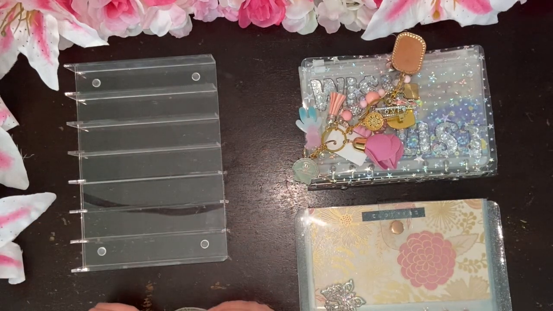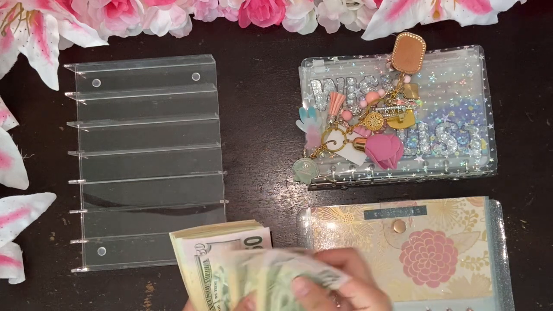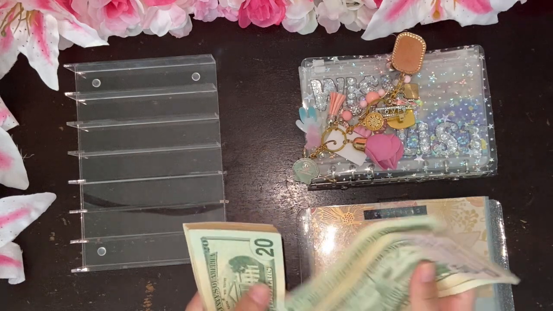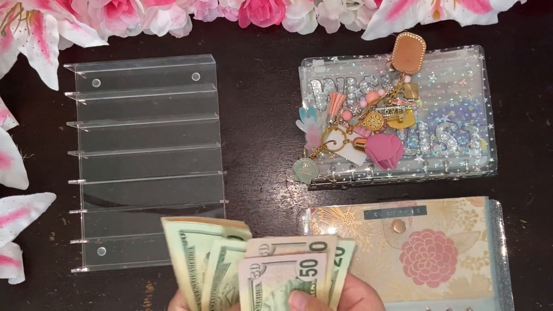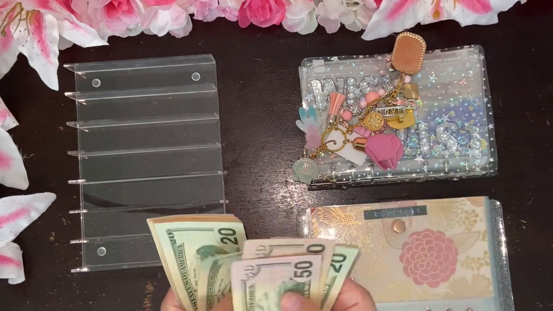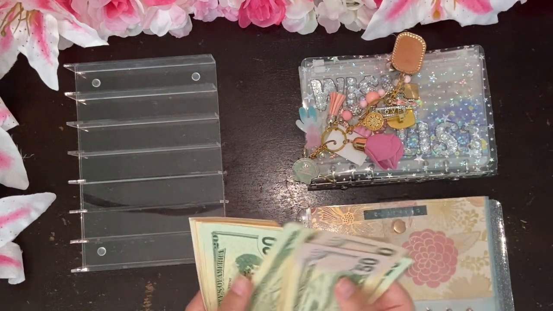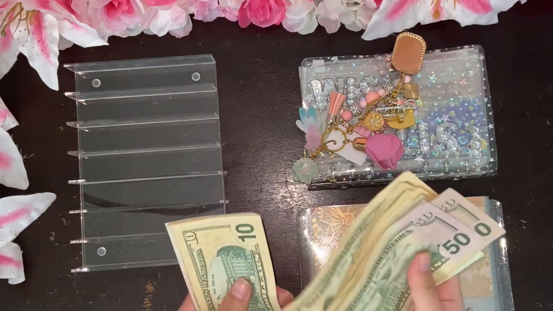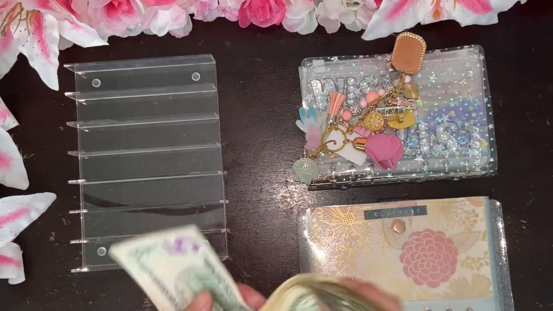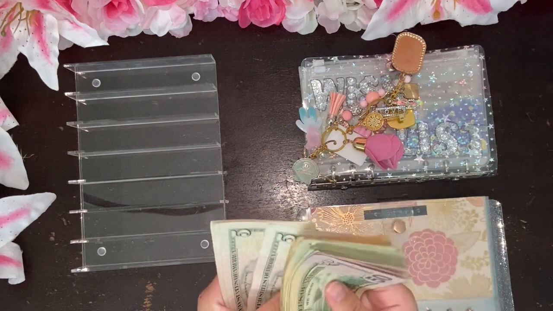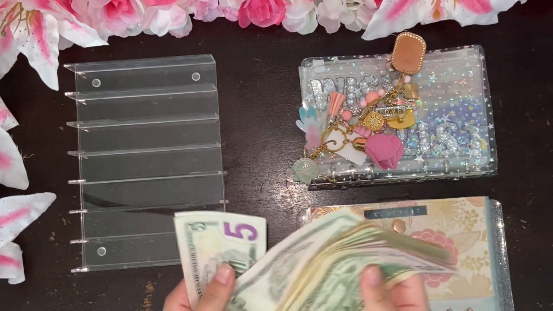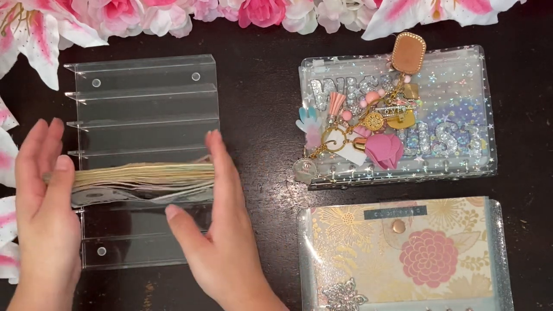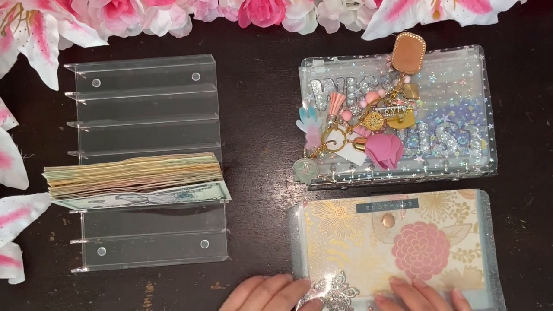So we have 50, 100, 150, 170, 190, 210, 230, 250, and so on up through 590, 610, 620, 630, 640, 650, 660, 670, 680, 690, 695, 700, 705, 710, 715, 720, 725, 730, 735, 740. Perfect. So we have $740 going back to the bank, and our envelopes are all nice and condensed.